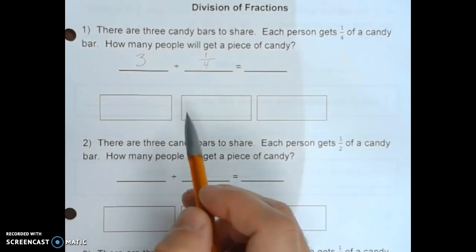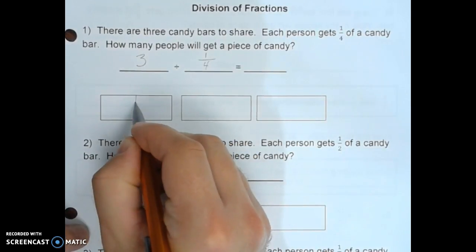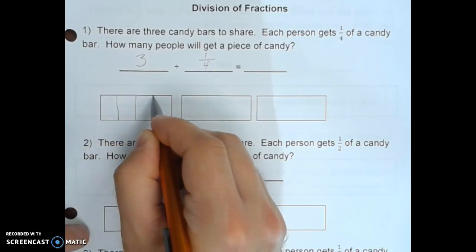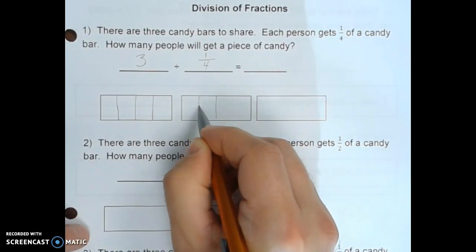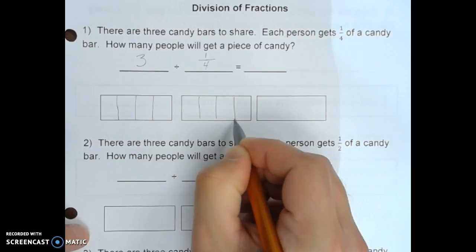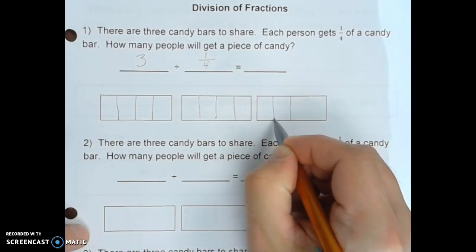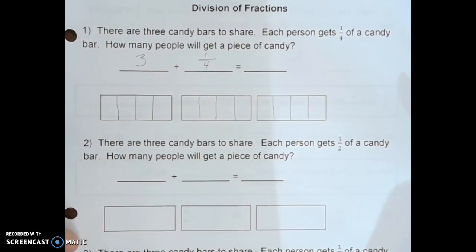So I'm going to take my 3 candy bars, and the first thing I'm going to do is cut them into fourths. The way I like to do that is cut them in half first, and then I cut my halves in half. Do your best to make these look as equal as possible. There's my second one cut into halves, and I'm going to take my third one and cut that one in half, and cut that half in half. All 3 of my candy bars have been cut into fourths.